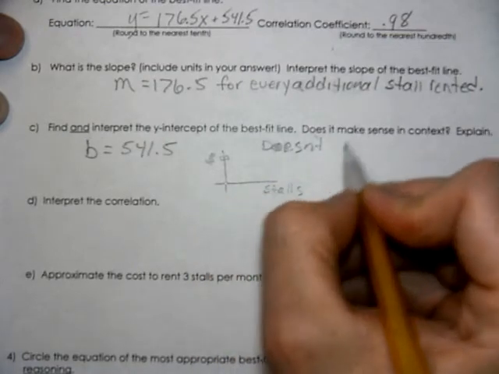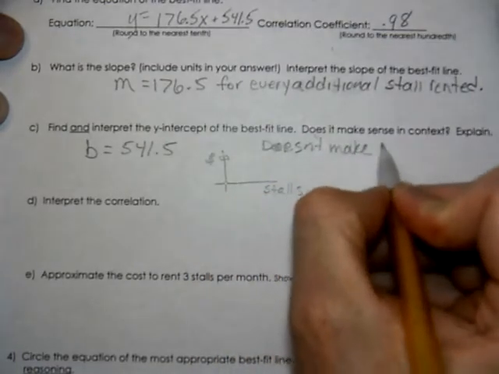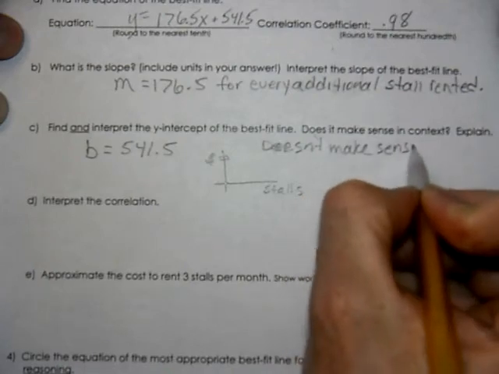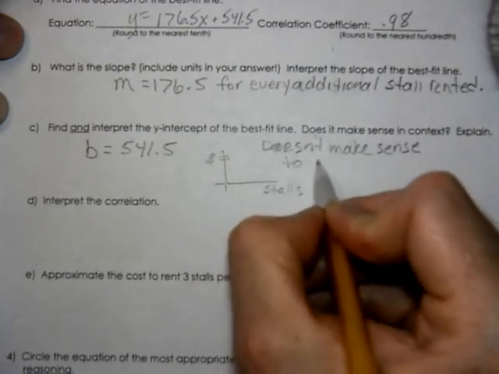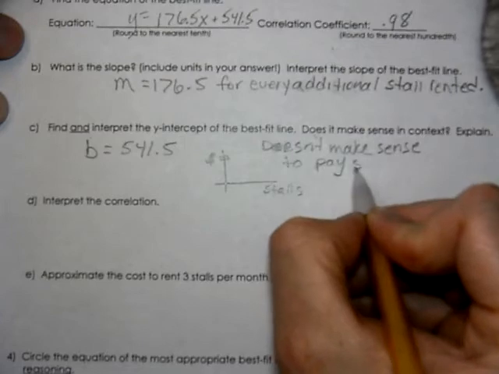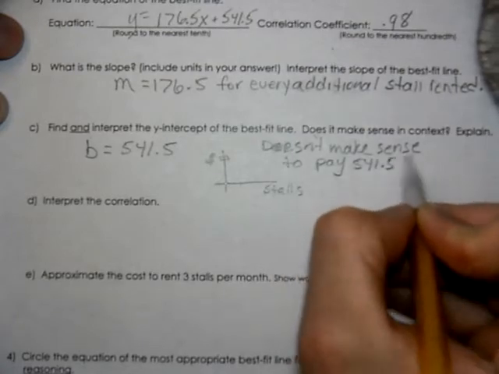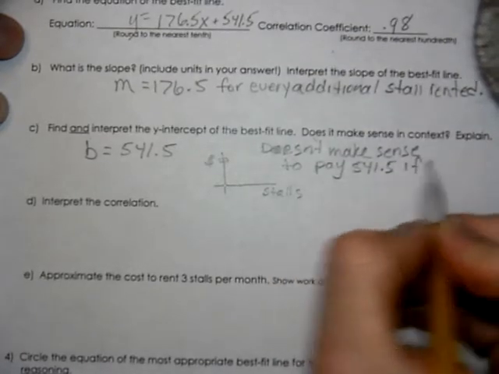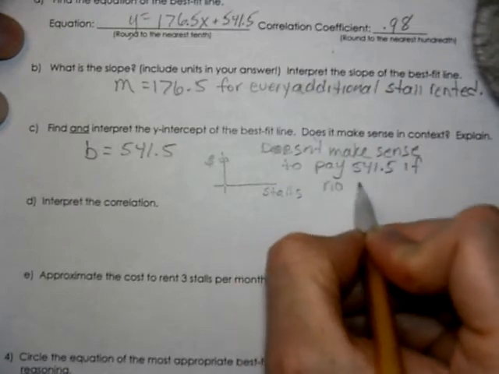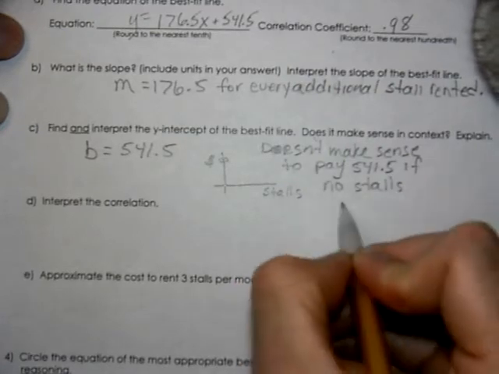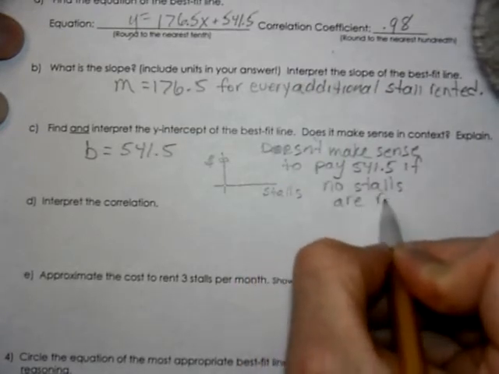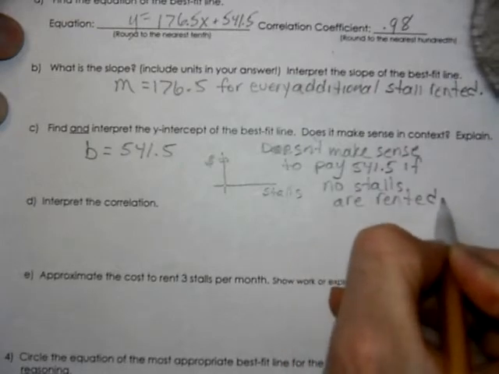It does not make sense to pay $541 if no stalls are rented. So in this case, the Y-intercept doesn't make any sense.